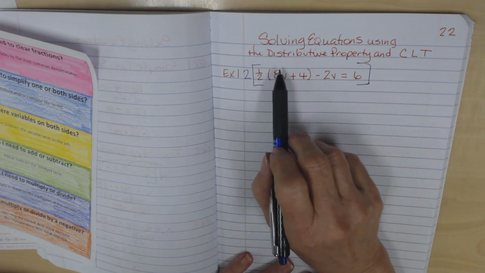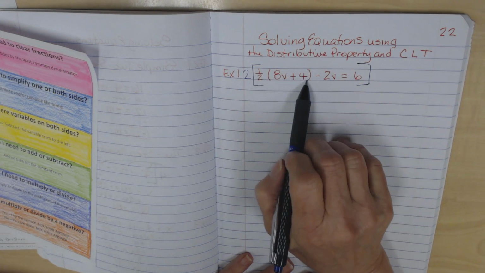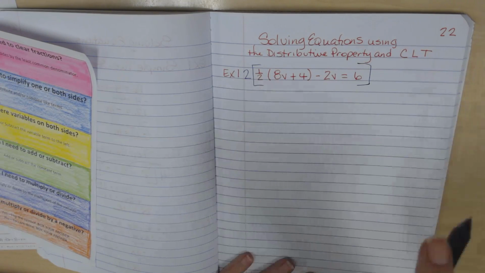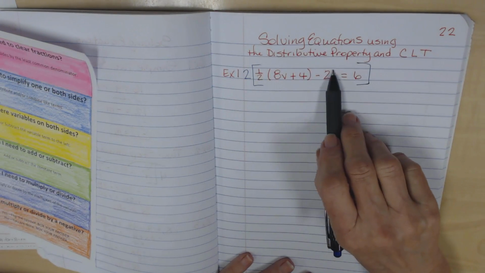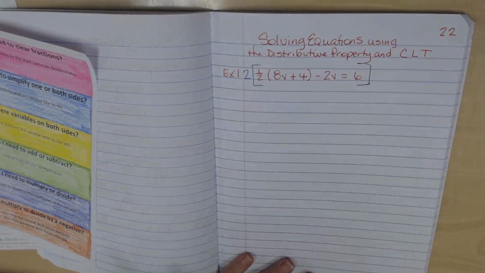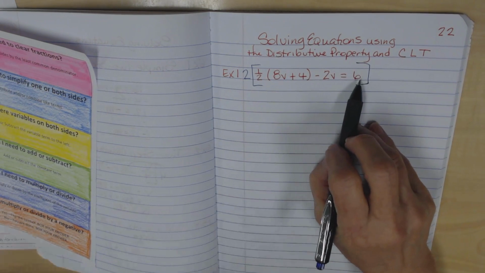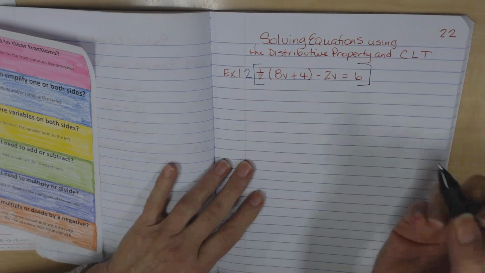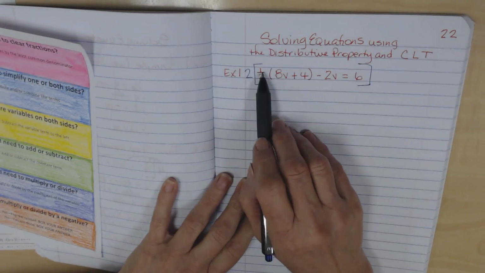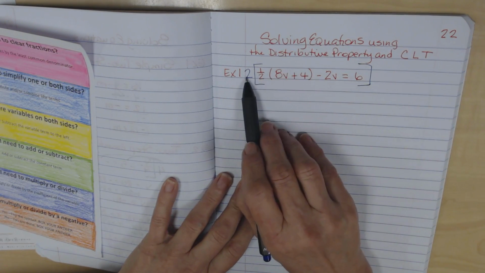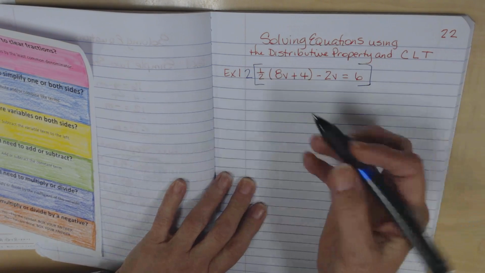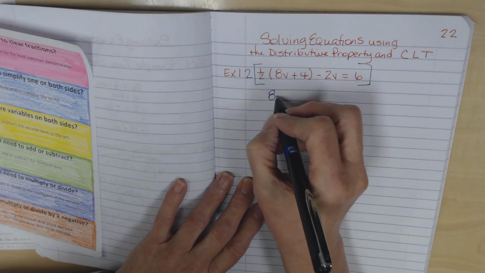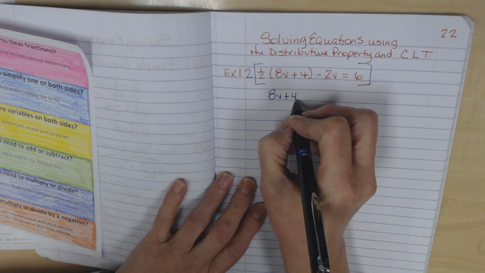So this 1/2 times the 8v plus 4, that is actually one term because that's multiplication. And then we have negative 2v, that's a term here on the left-hand side as well. And then on the right-hand side, we simply have a 6. So let's go ahead and do our distribution. So it's 2 times 1/2 times this. Well, 2 times 1/2 is just 1. So those sort of cancel out, leaving our 8v plus 4.